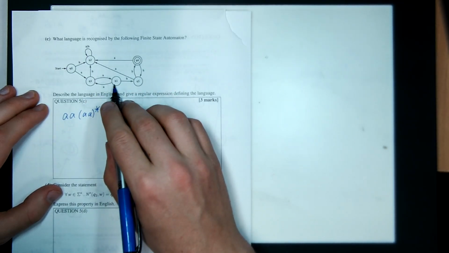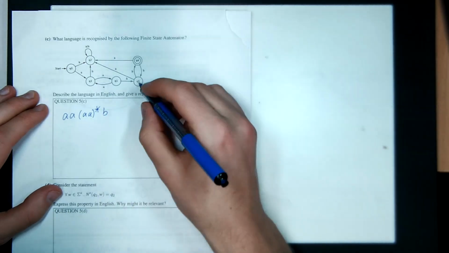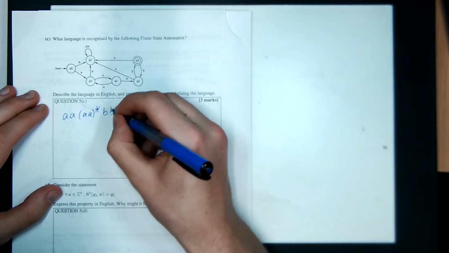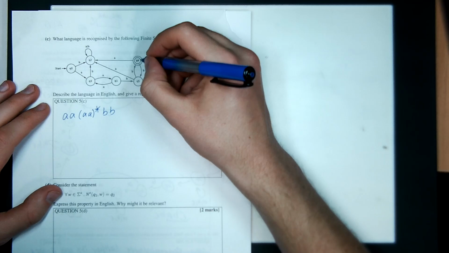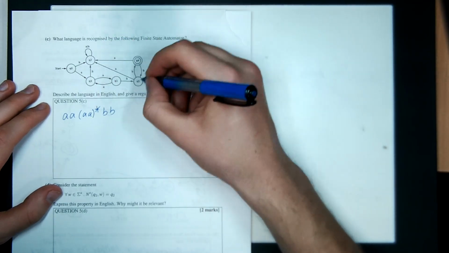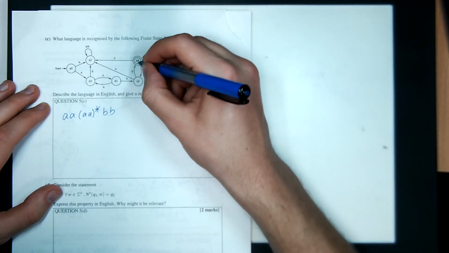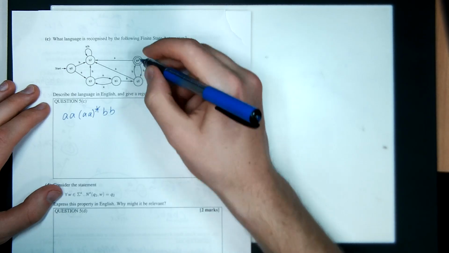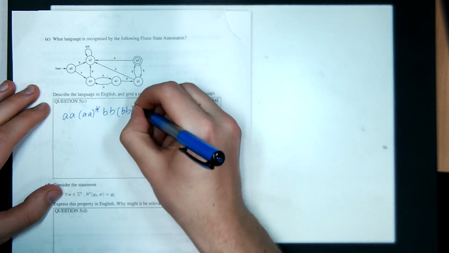And then you've got to go to Q5, so I've got to read a B, and then I've got to read another B. And then once I'm in Q4, A's are bad, but double B's are okay, because you go B, B, B, B, B, B. So it looks like double B's are okay. There you go, so there's the regular expression.